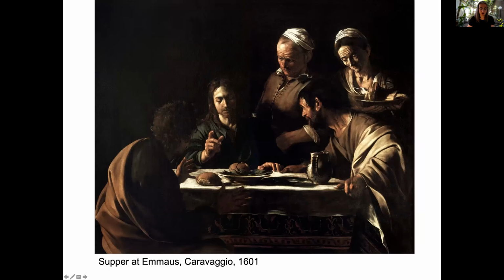And let's look at one more image by Caravaggio. This image still shows Christ and his disciples, and it's Christ right after he is resurrected. And so they are surprised. He appears to them, and you can see the shock on everybody's face.